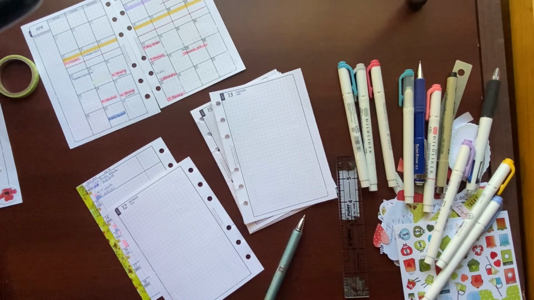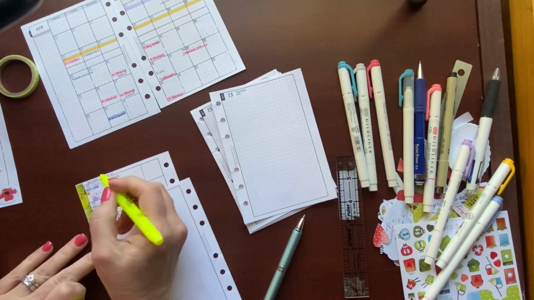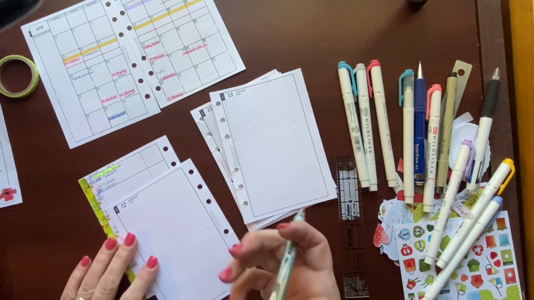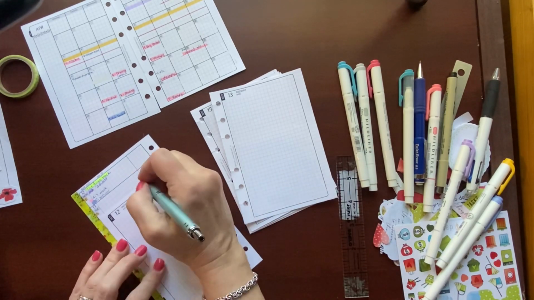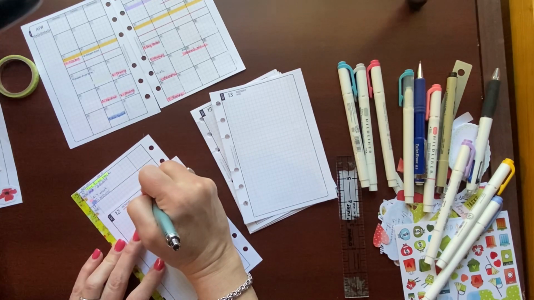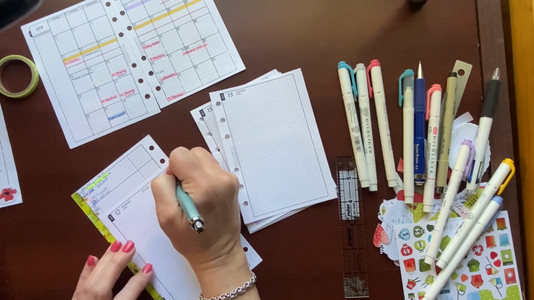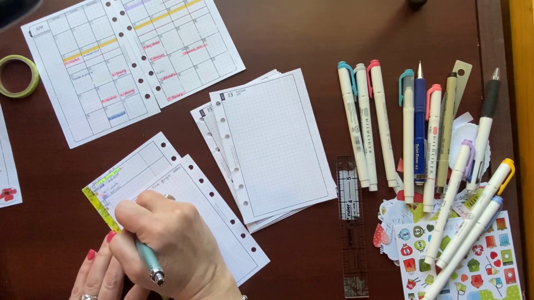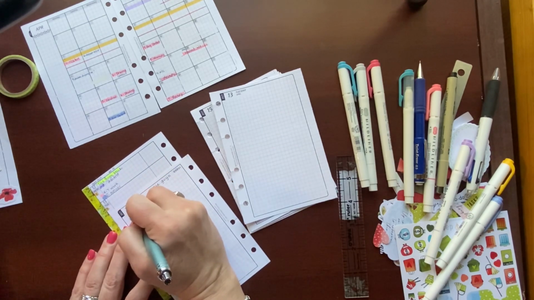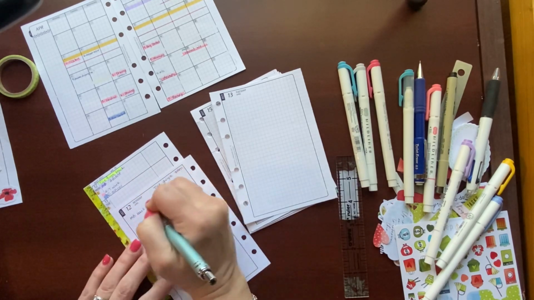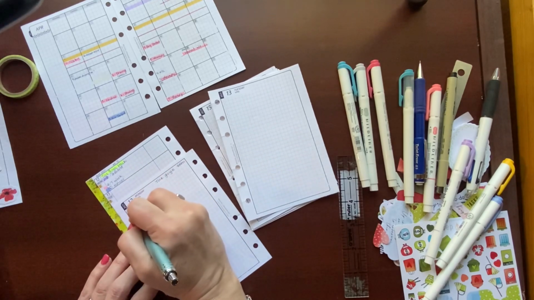So one of the things that I want to be sure I'm tracking is the work that is being done on our bathroom remodel. And then my daughter has a dentist appointment in the morning, and then she's going back to school.